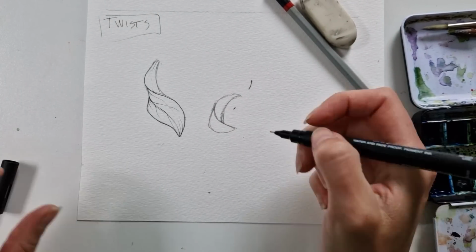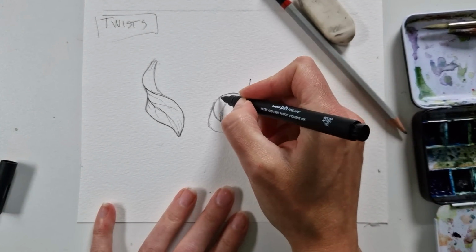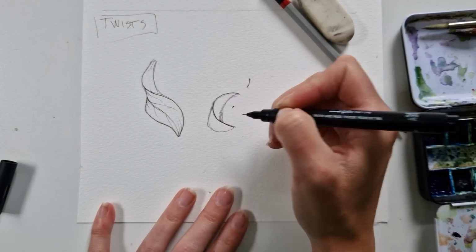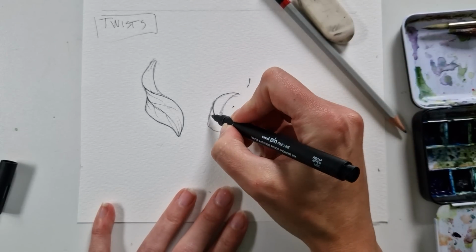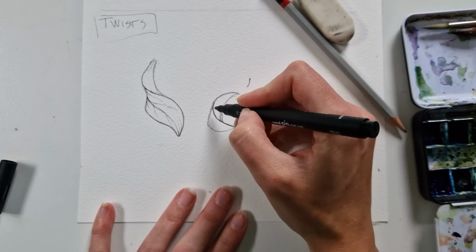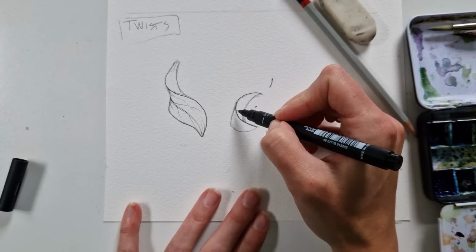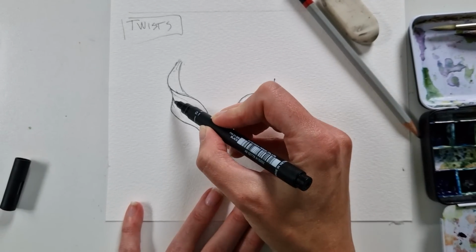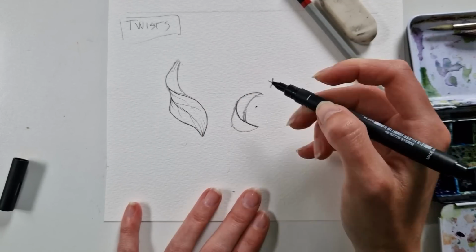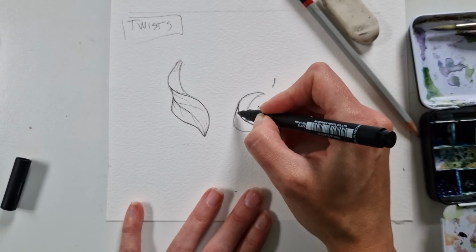We now have a leaf where this is the full length. And then we have this bend. And here you can start playing around with either making it curl downward like that or inwards. Or you can make bumps in it.